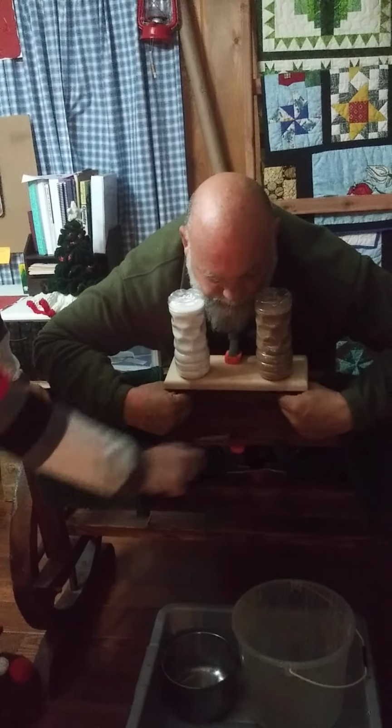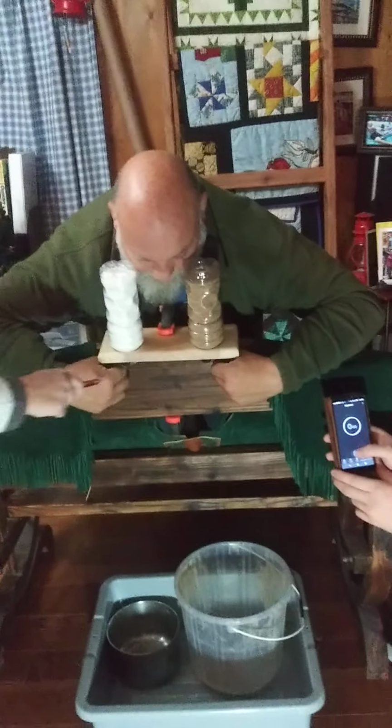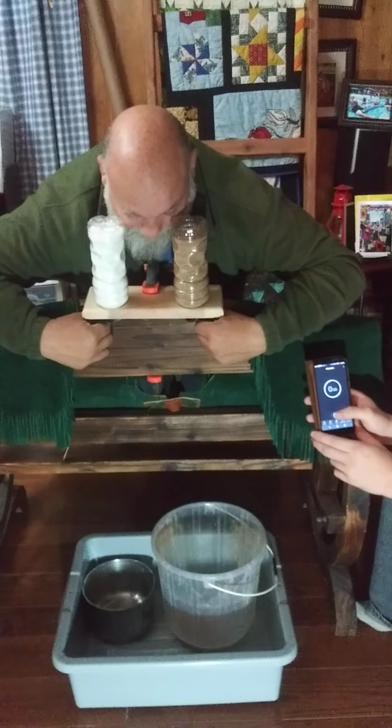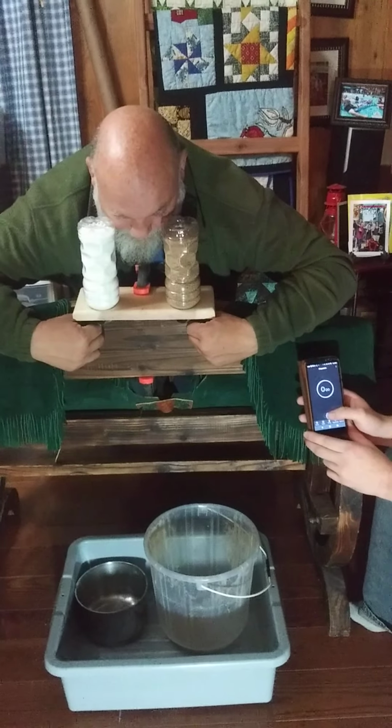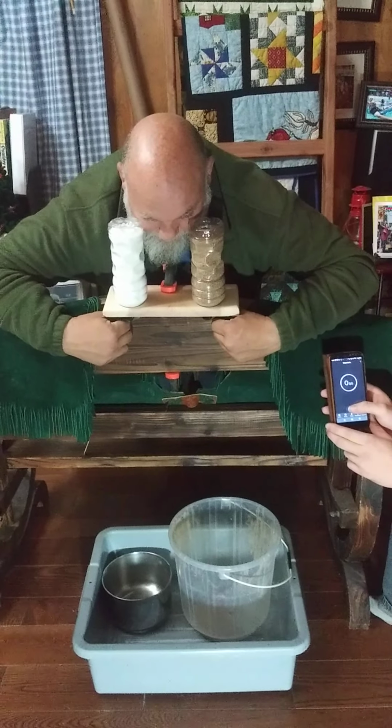So here is my experiment. I have two Gatorade bottles where here's the z-axis and here's the height. They both should fall about the same rate, and there will be our time. Okay. 3, 2, 1, go.